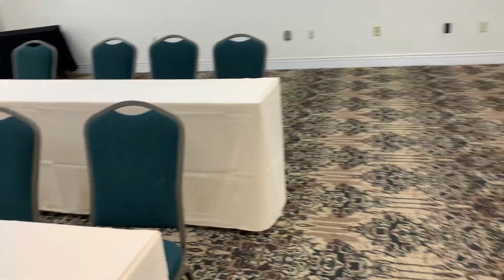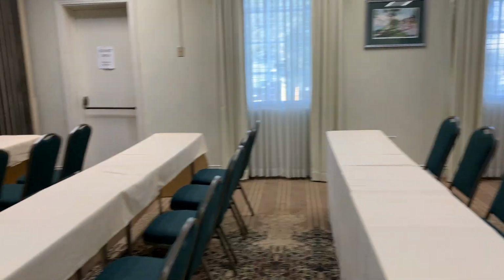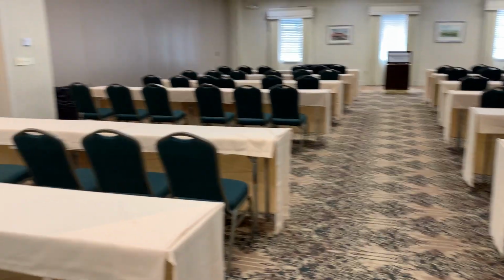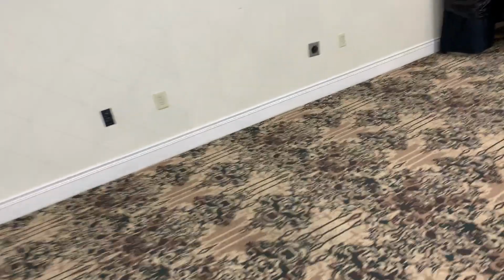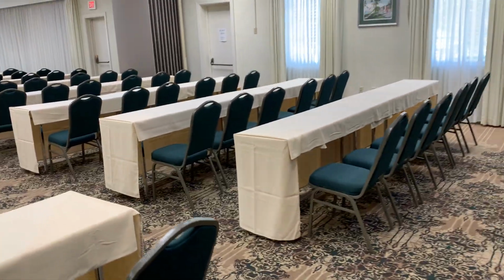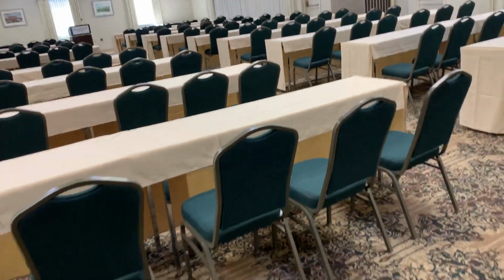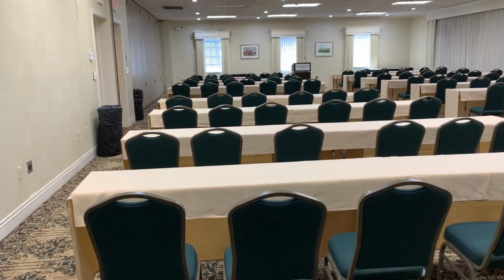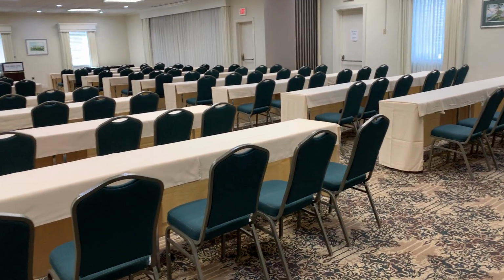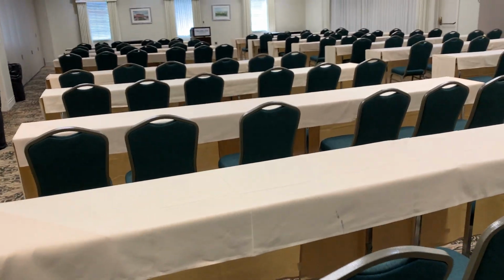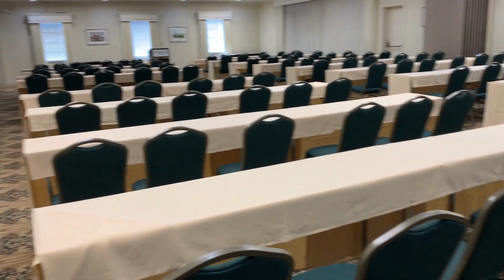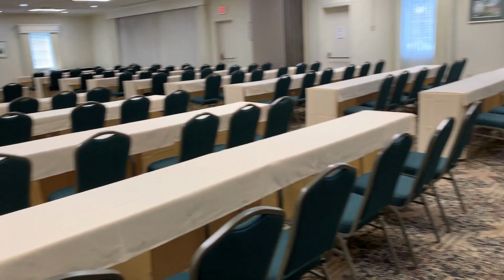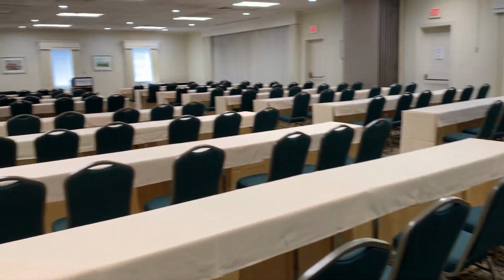Now I'm standing in E. This is E. The thing about it is, coming back this way, this is very large for both the annual meeting and the final ceremonies.